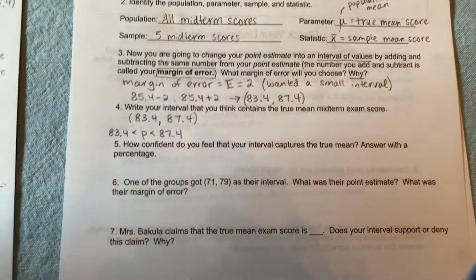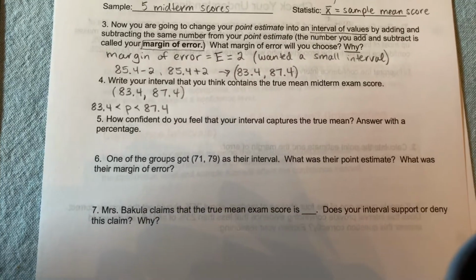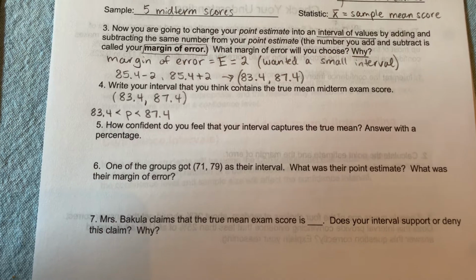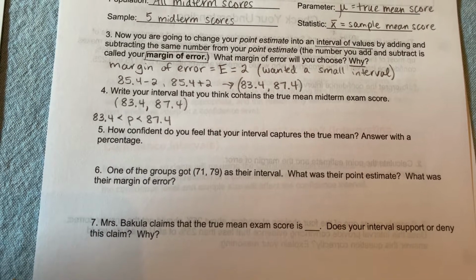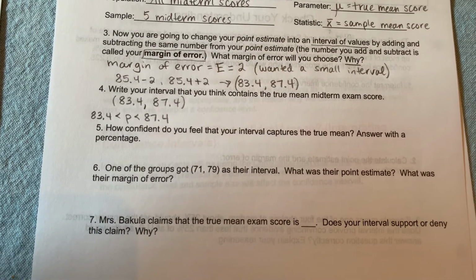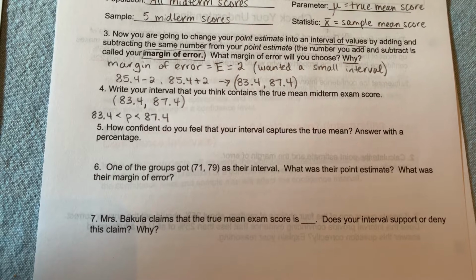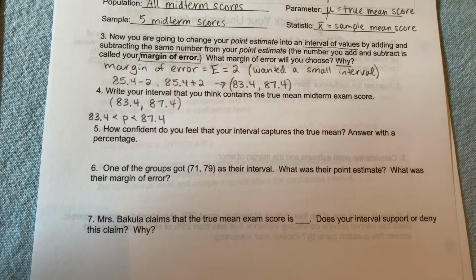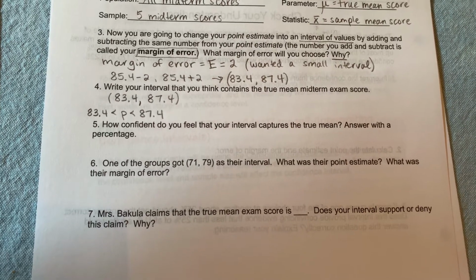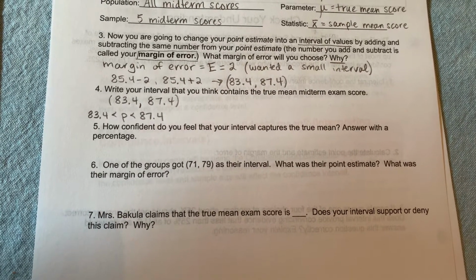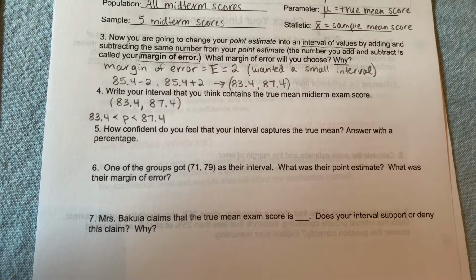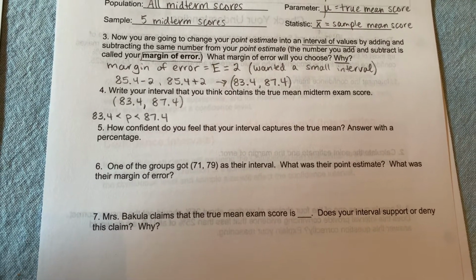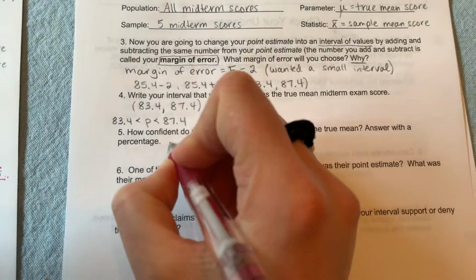But I want to go ahead and talk about how confident you feel that your interval captures the true mean and answer with a percentage. So keep in mind that we only took a sample of 5 out of all 28 students. And we don't have a very large margin of error, right? 2 is not that large. So I probably am not 99% confident. I don't think I'm that good. I would say maybe more around 70, 80, something like that percent. So I'm going to say maybe 80.